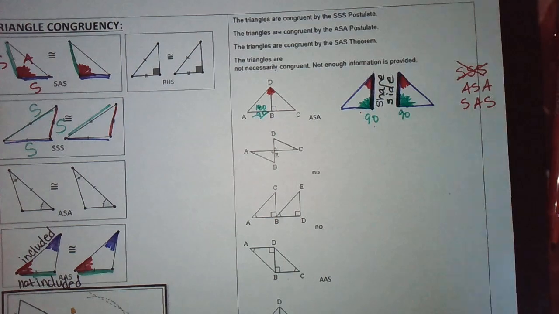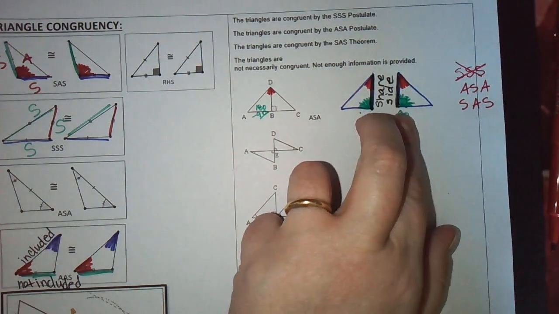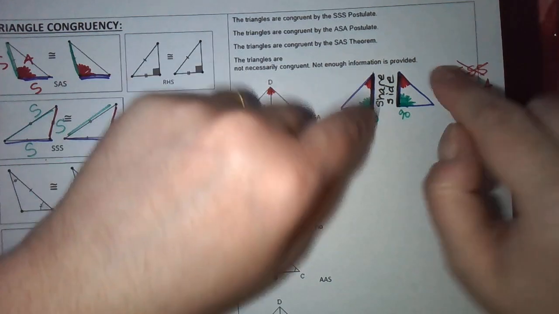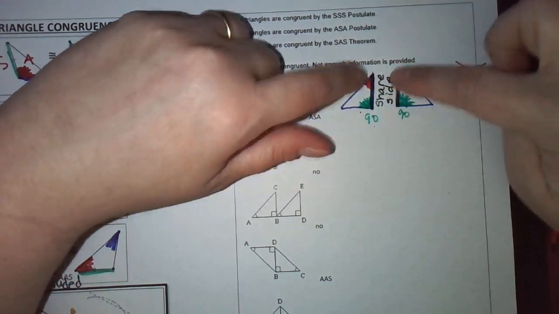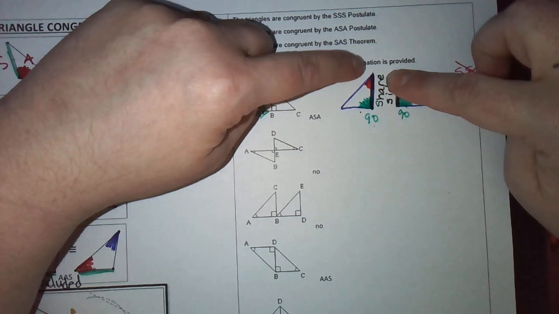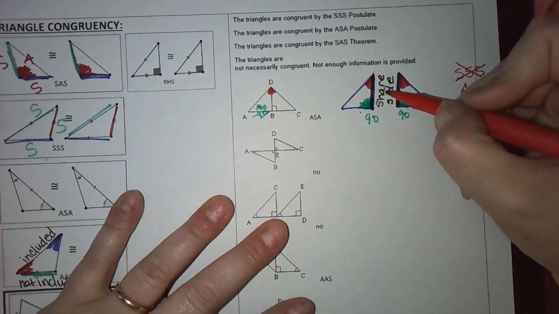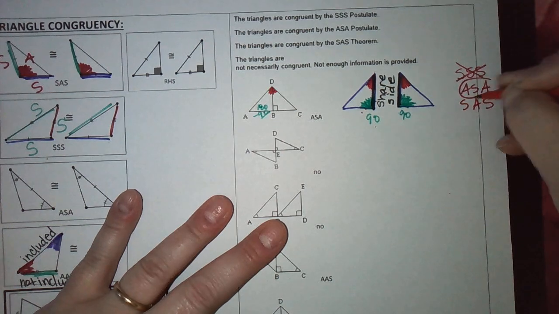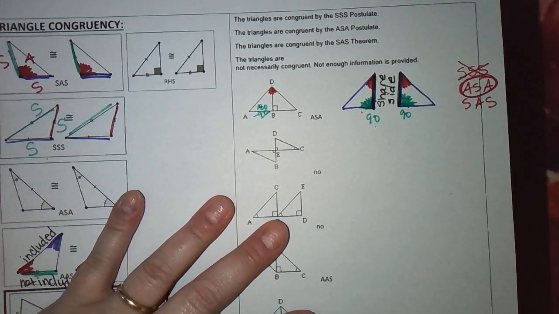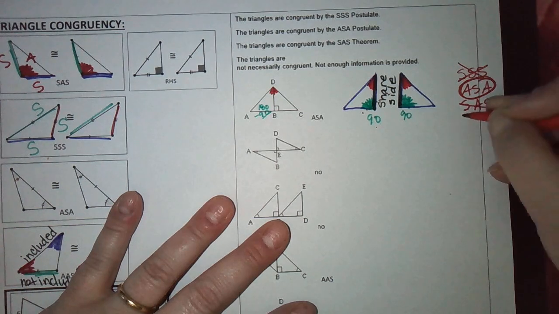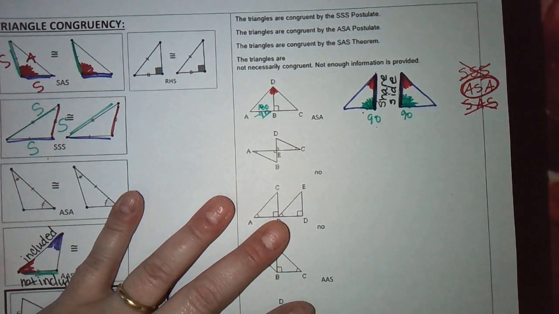So these two triangles will have the same two 90 degrees, the same two top angles, I don't know what they are, and the same length of this up and down, the height. So, since that side is in between the angles, it's angle, side, angle. Yay! Okay, and it's not SAS because they didn't give us two sides that were equal.